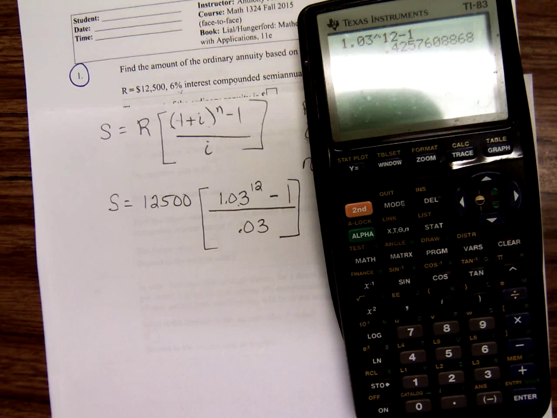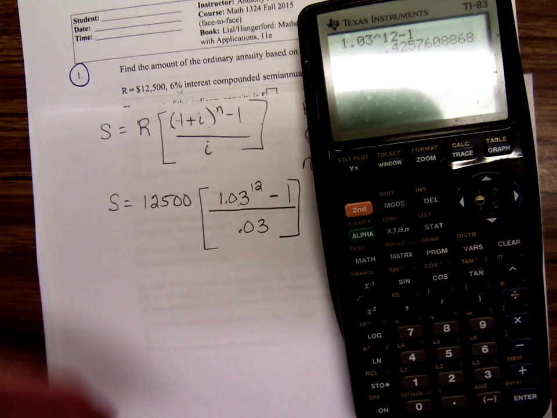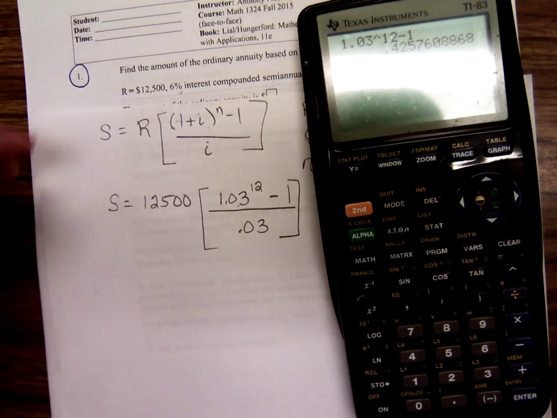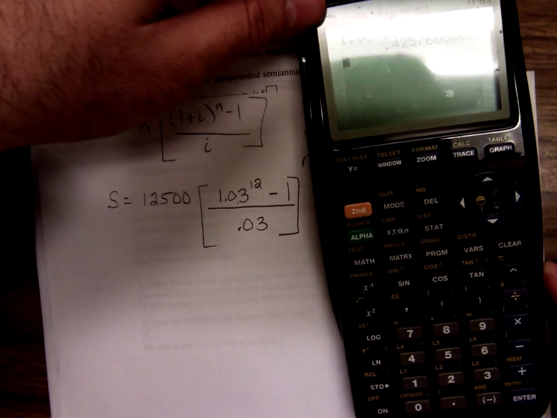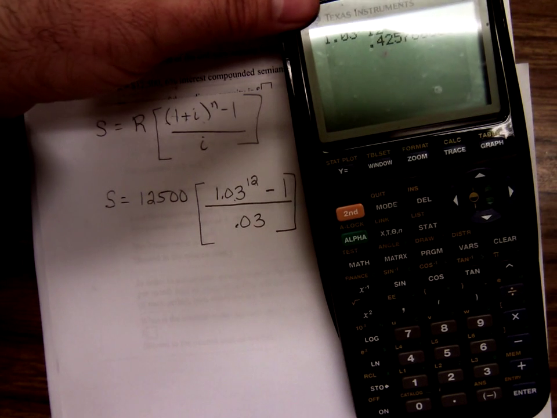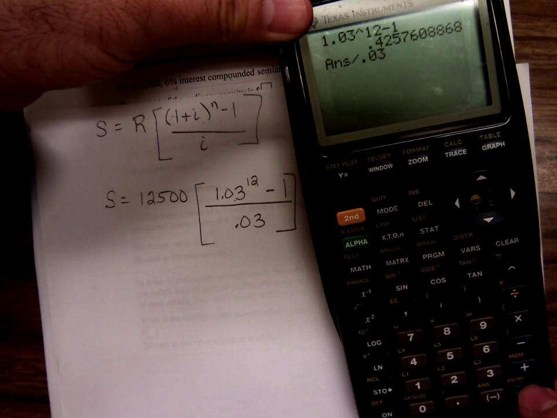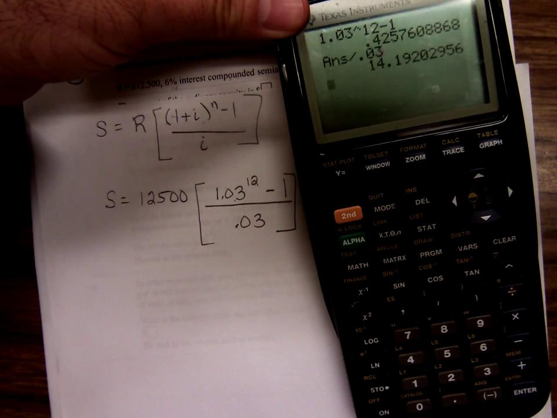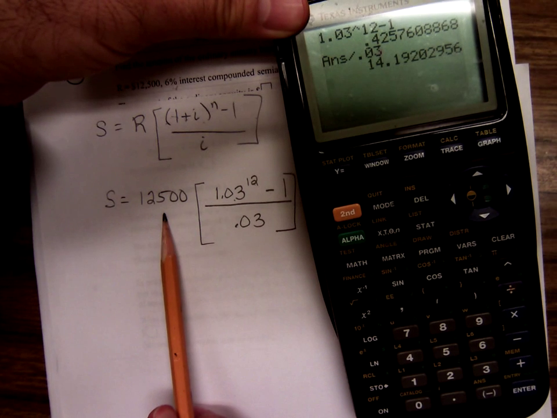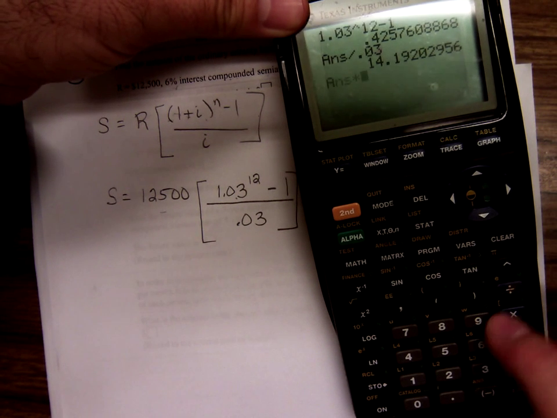Someone's turning out the lights in here. Minus 1. So there was nothing wrong with your computer or what you're watching. The lights went off. Divided by 0.03 and then multiply by 12,500.